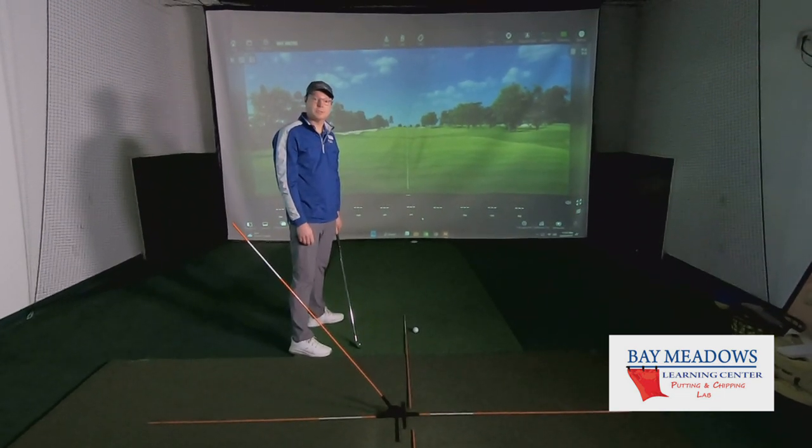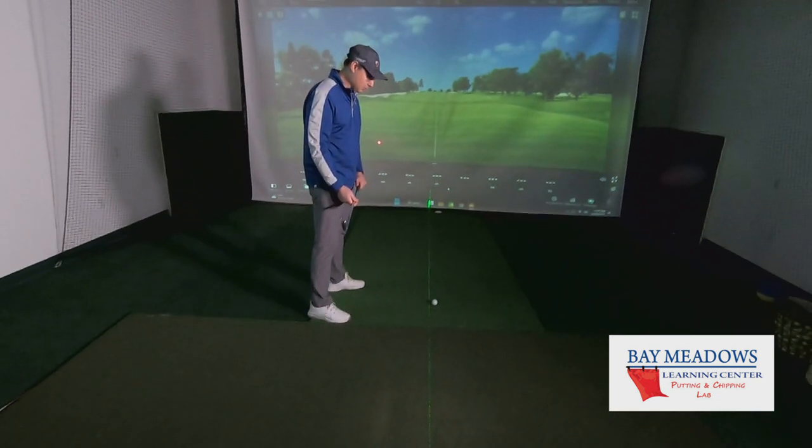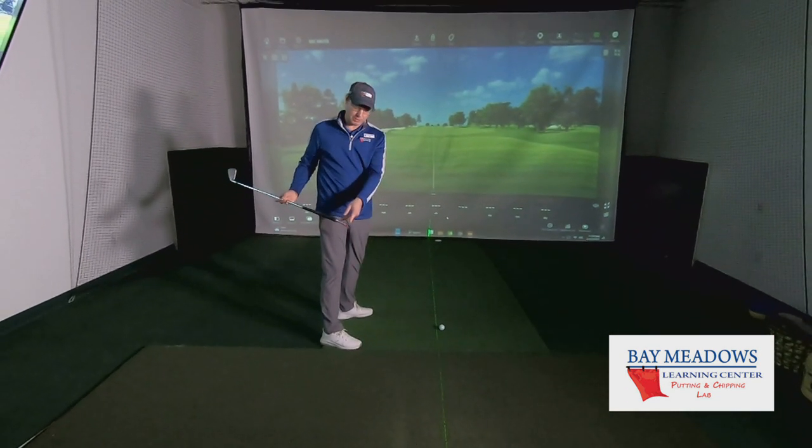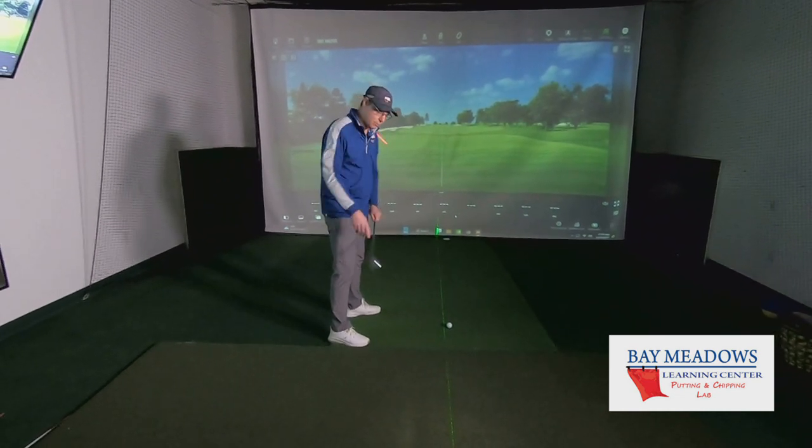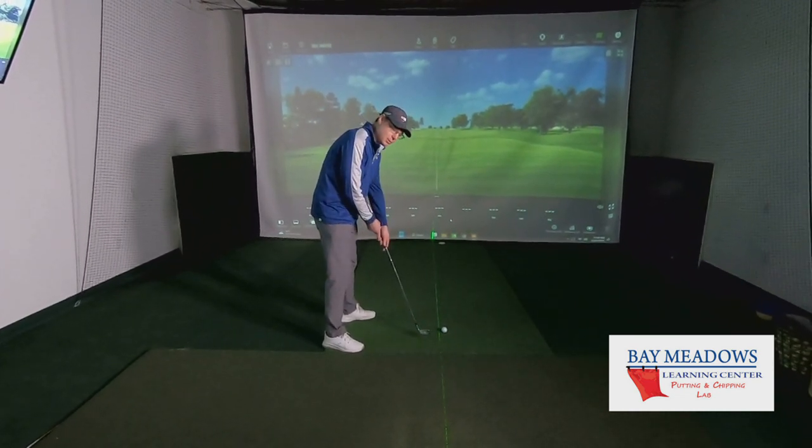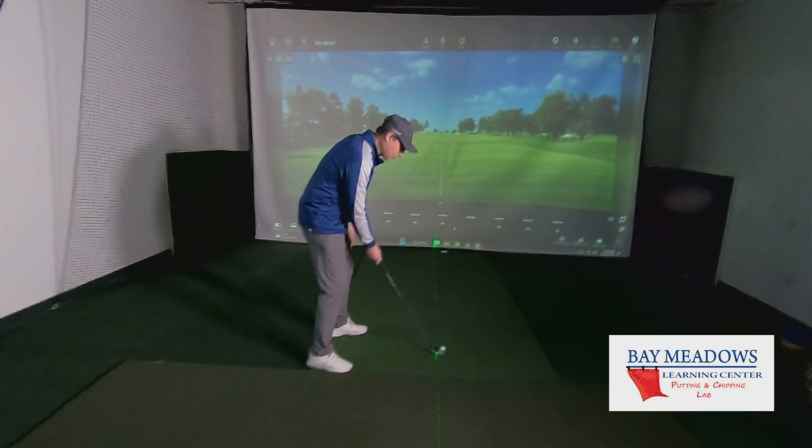Now there's more than one way we can demonstrate this, so I'm going to show you two other ways. Okay, the second way that we can demonstrate this is with a couple of lasers. So I've got a laser in the end of this club that points a red dot, and then of course we've got the target line here, pretty close to the target line. So the concept is the same.